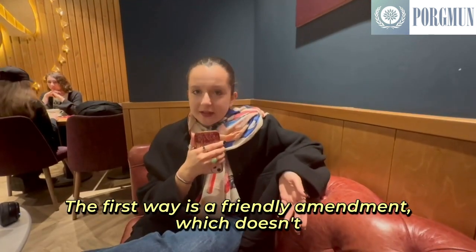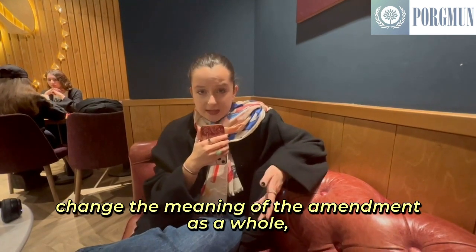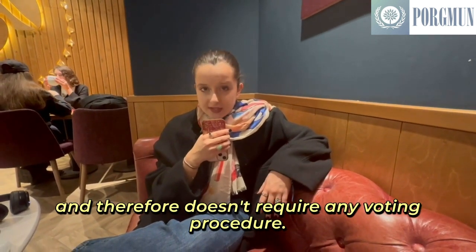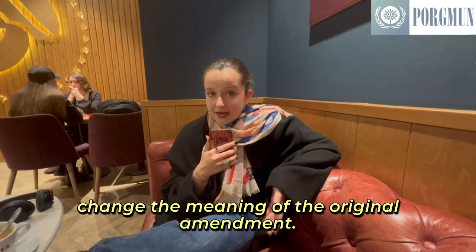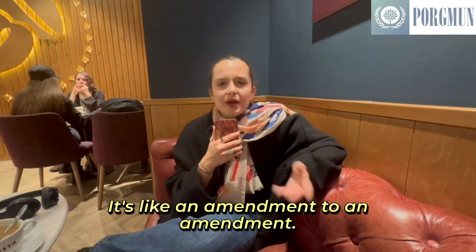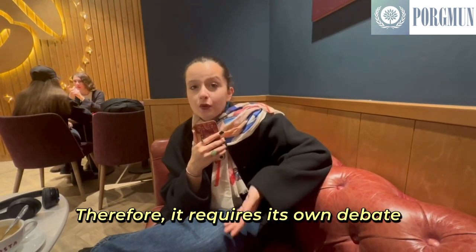The first way is a friendly amendment, which doesn't change the meaning of the amendment as a whole and therefore doesn't require any voting procedure. The other is called an amendment to the second degree, which on the other hand does change the meaning of the original amendment. It's like an amendment to an amendment, therefore it requires its own debate and its own voting procedure.